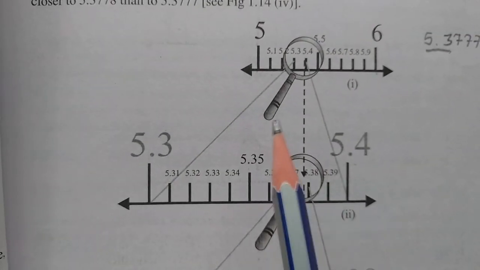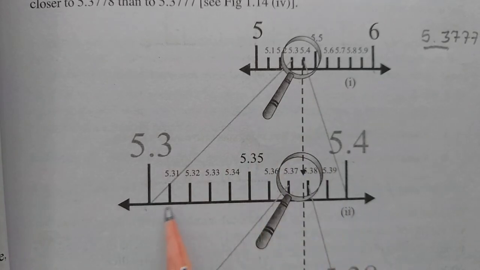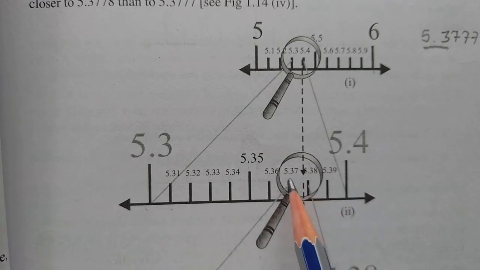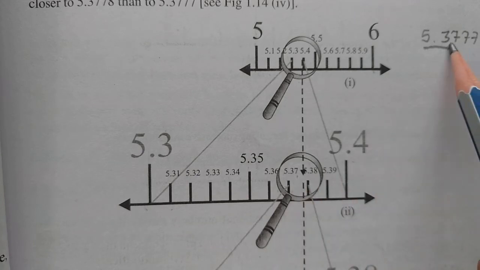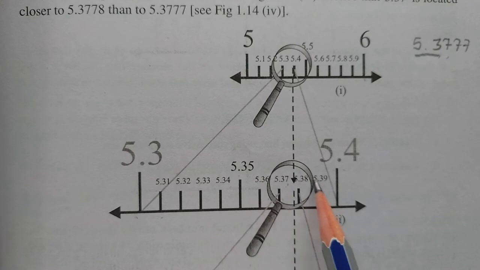After putting the magnifying glass, children, here we are getting 5.3, 5.4. Again you divide into 10 equal parts, children. Now children, 5.37. Now children, 5.3. So now 37 we want. So 5.37 and the next number is 5.38.